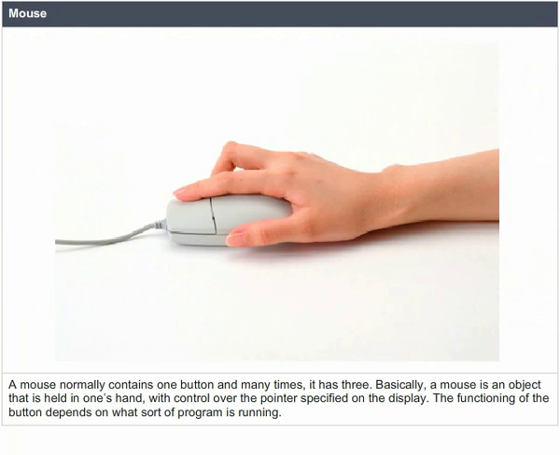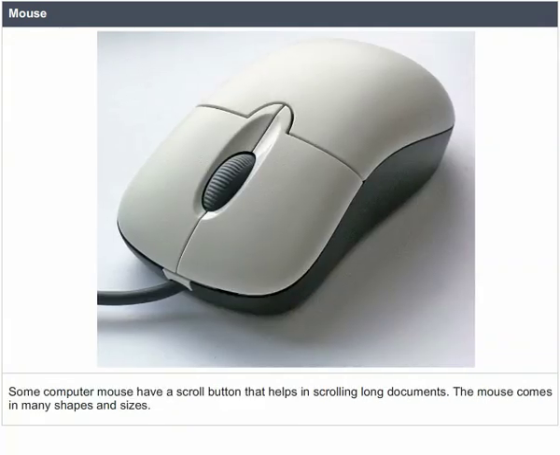Some computer mouses have a scroll button that helps in scrolling long documents. The mouse comes in many shapes and sizes.